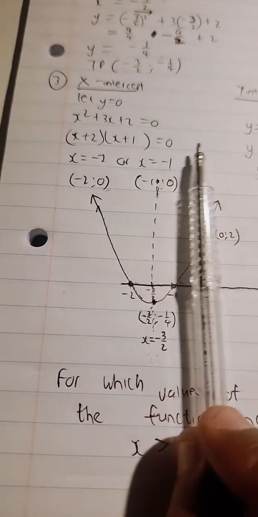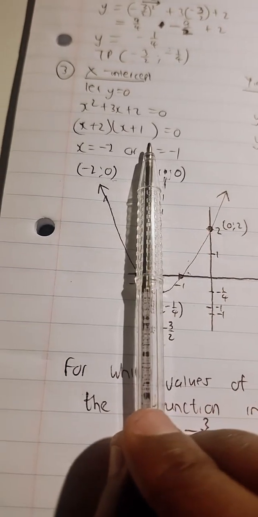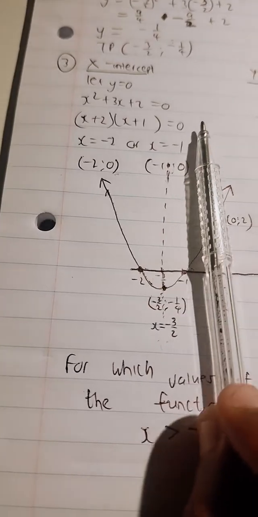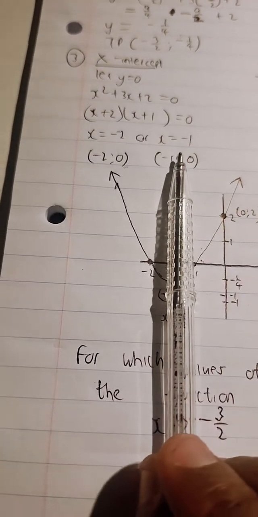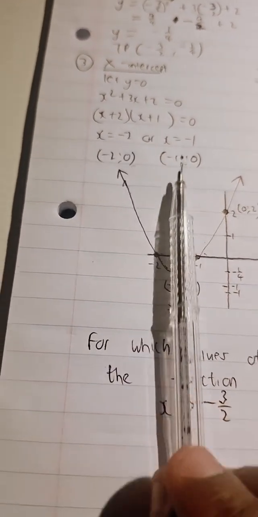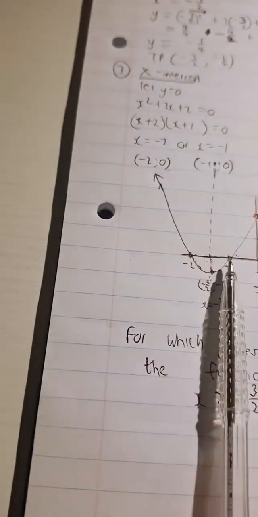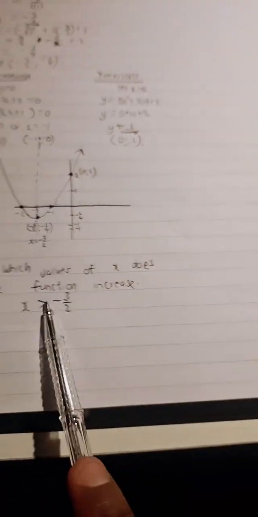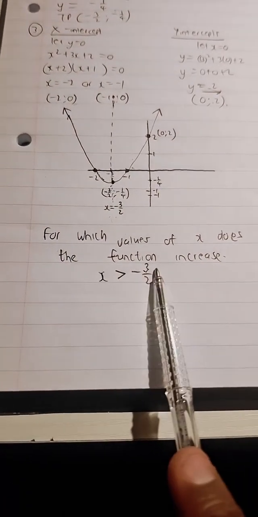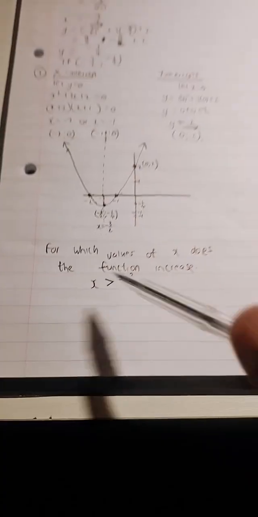Because this is x is equal to negative 3 over 2. But when we are greater than negative 3 over 2, look at what happens. The function is increasing. You see? But when we are less than this x coordinate of the turning point, which is the x of symmetry, the function is decreasing. So I could answer this question: for which values of x is the function increasing? x greater than negative 3 over 2.